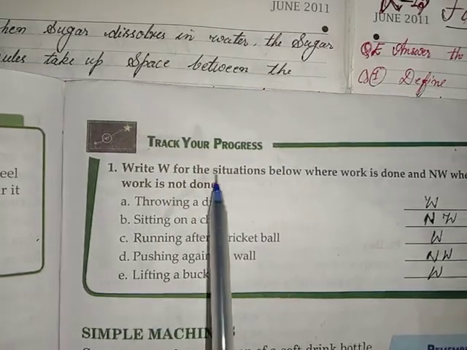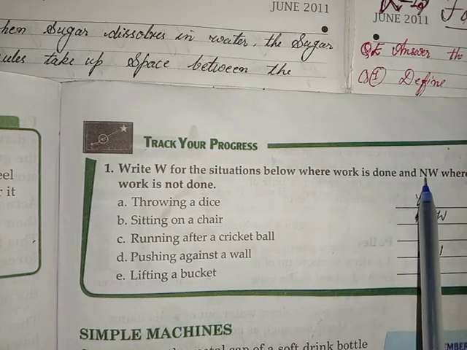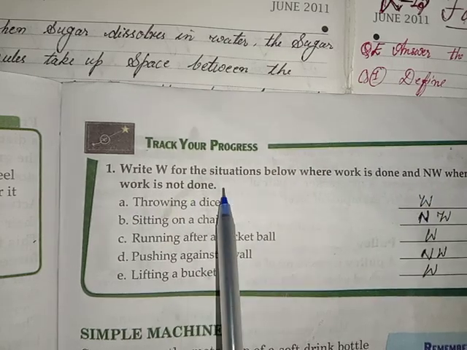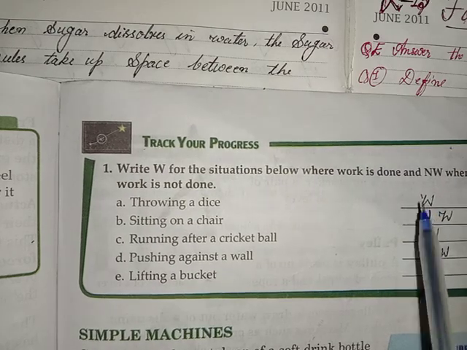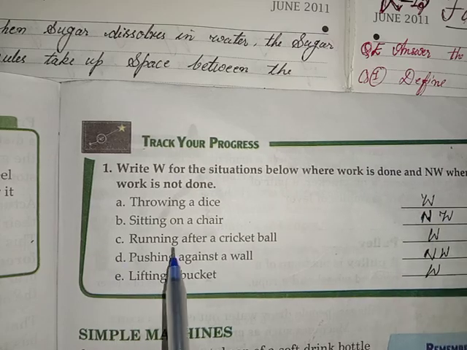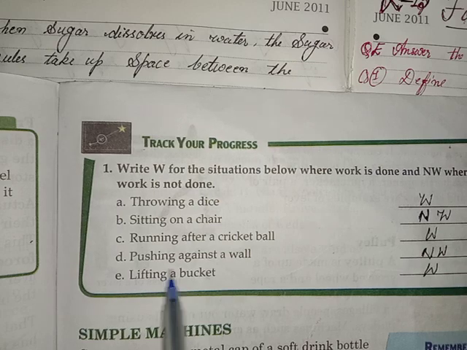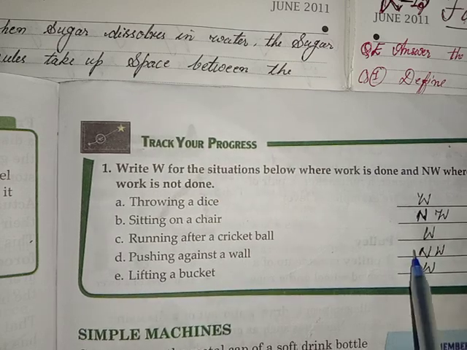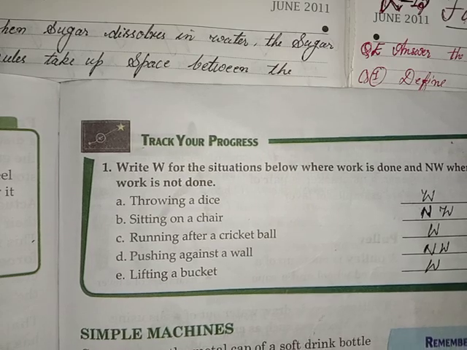First, write W for the situation below where work is done and NW where work is not done. A. Throwing a dice, W. B. Sitting on a chair, NW. C. Running after a cricket ball, W. D. Pushing against a wall, NW. E. Lifting a bucket, W.